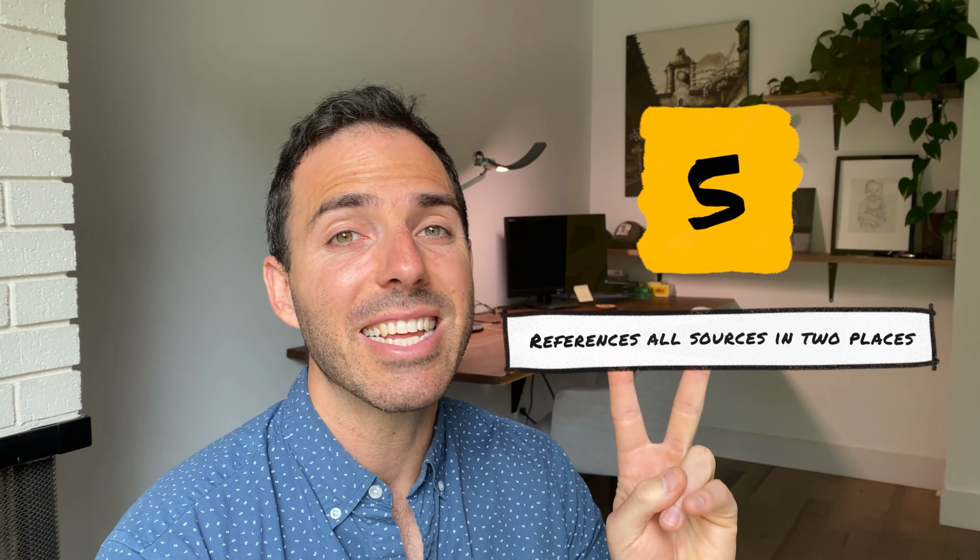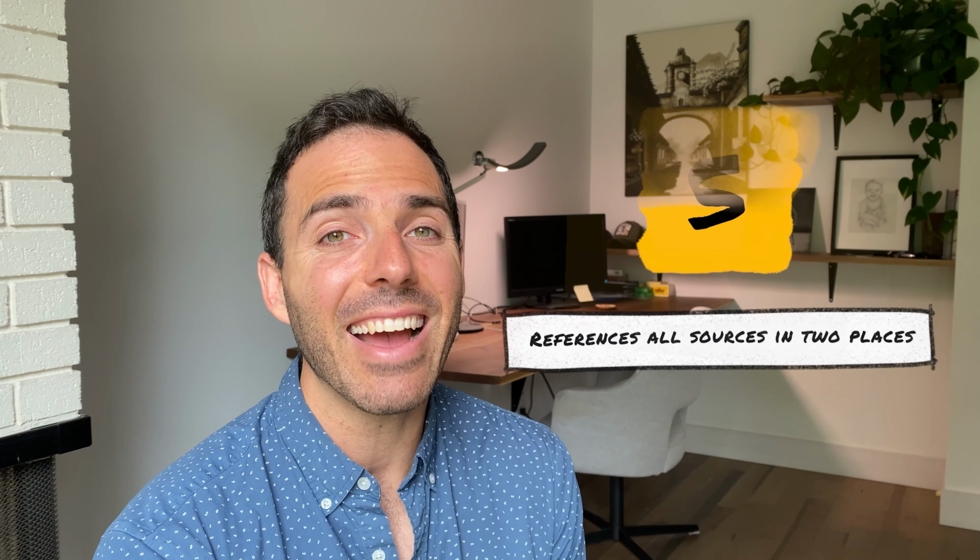So my fifth referencing tip is to reference all sources in at least 2 places, in the text as well as at the end of the document. Most students often forget about either referencing in the text or they forget about including the full reference in the bibliography or referencing page. Don't do that. Make sure you include it both at least once in the text as well as at the end of the document.